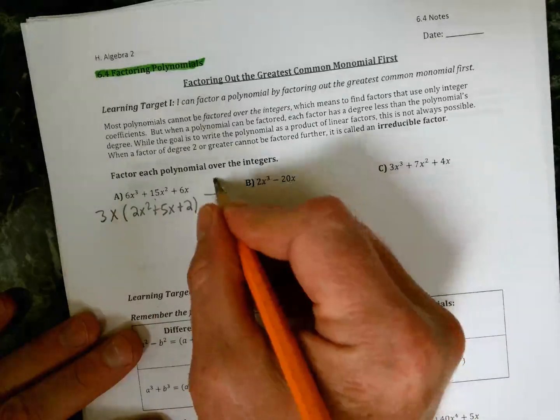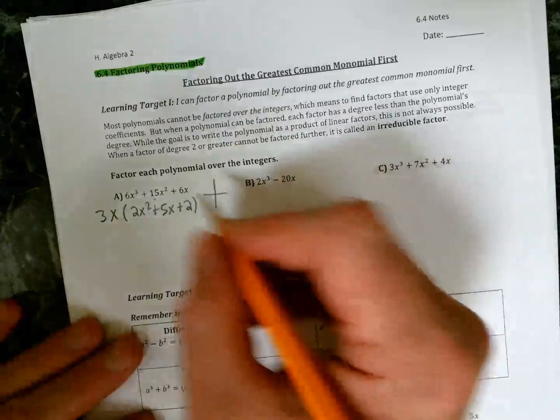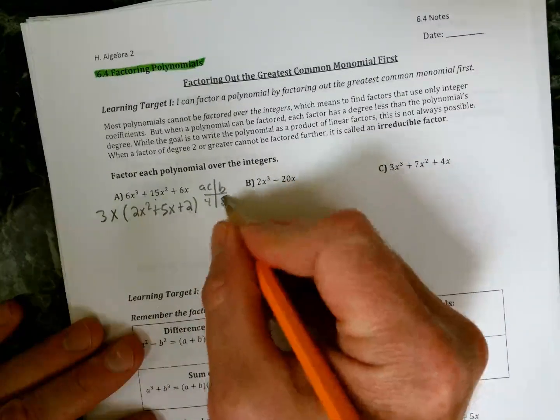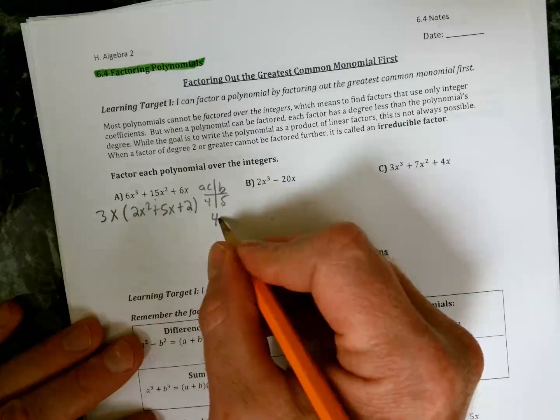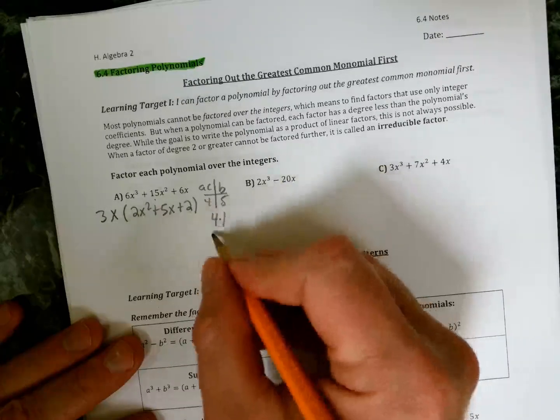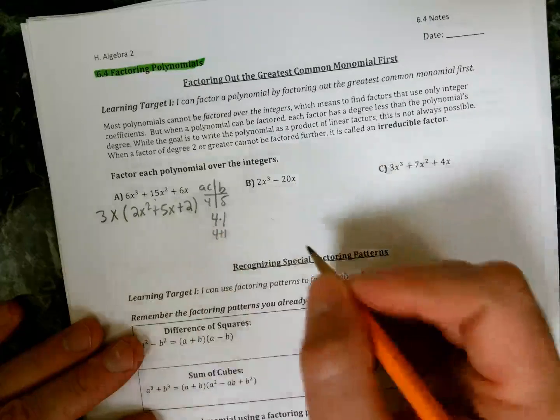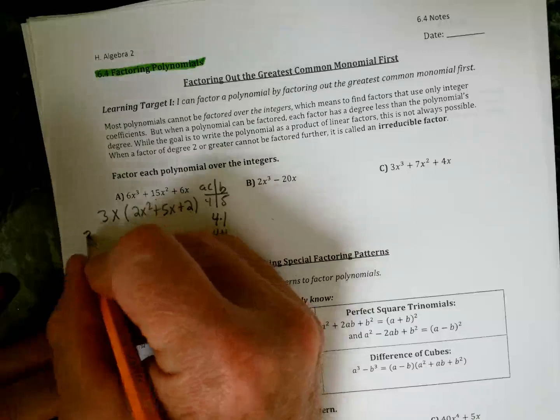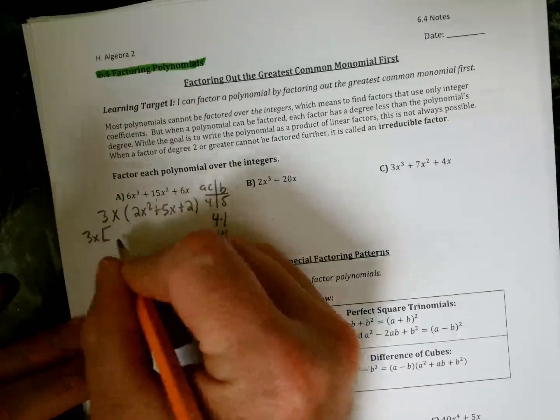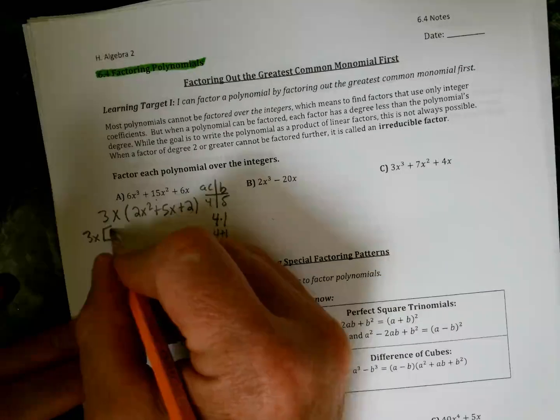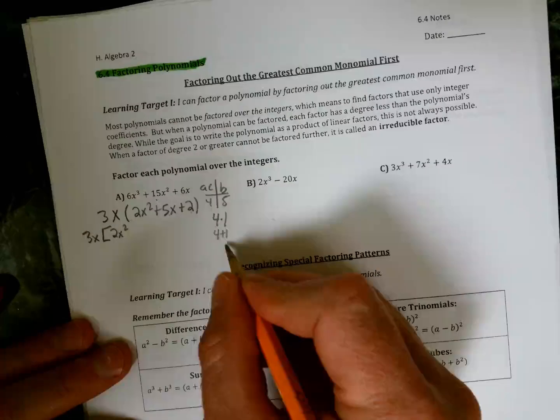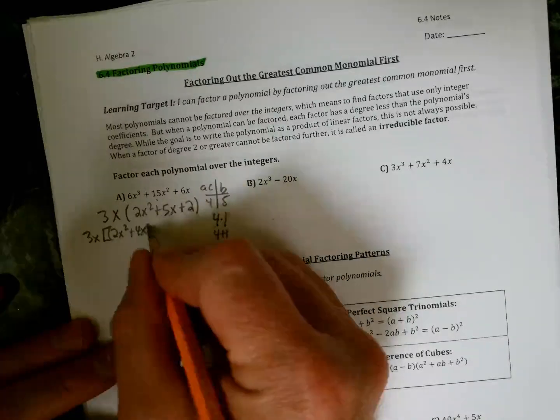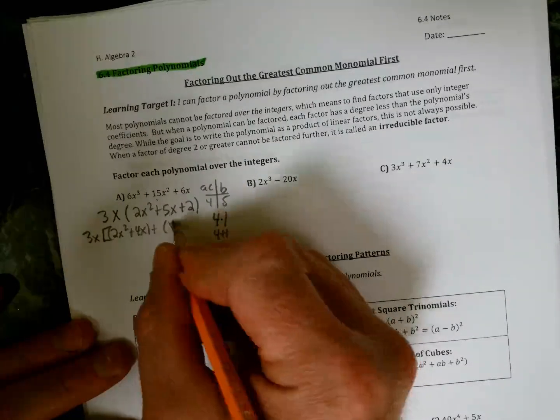Well, the AC method would be saying, hey, since my leading coefficient's 2, there's other ways to solve this. It says, hey, what multiplies to 4 and adds up to 5? Most of you probably realize that's 4 times 1 gives me 4, and 4 plus 1 gives me 5. I'm gonna keep that 3x here, but I'm gonna put a bracket there so I can separate this. So my 2x squared stays the same, and this 5x is gonna split into 4x, let's put that in parentheses, and just 1x.